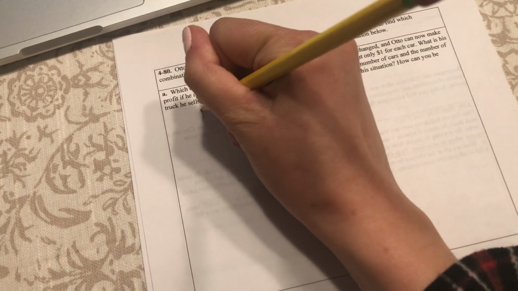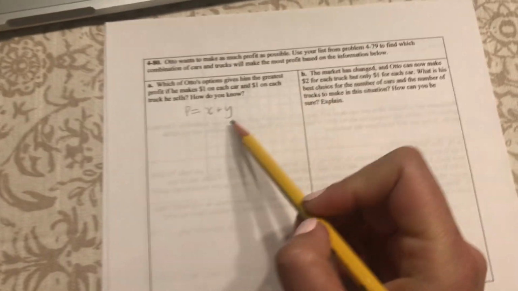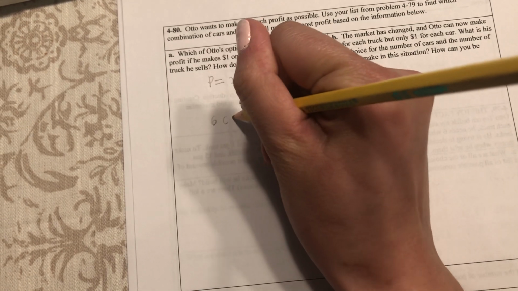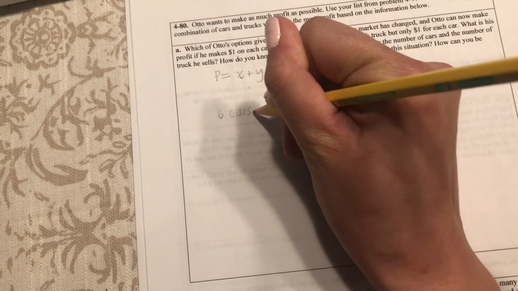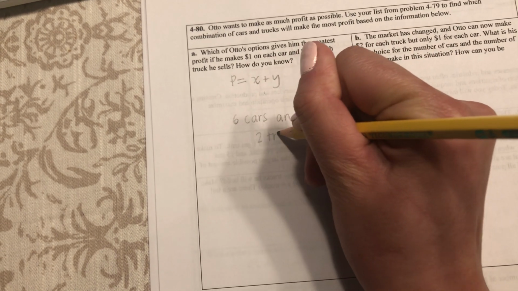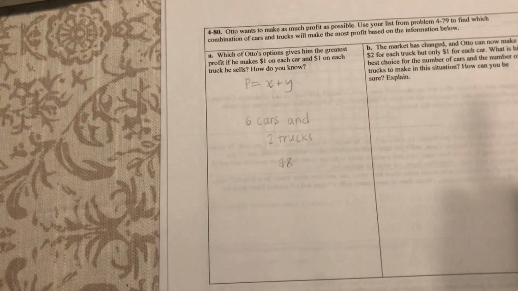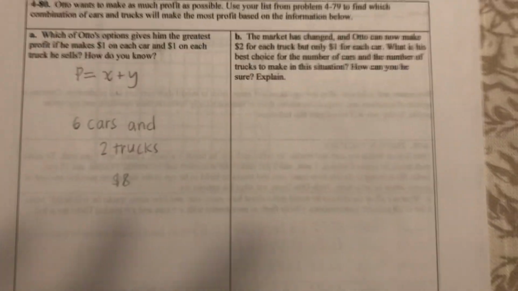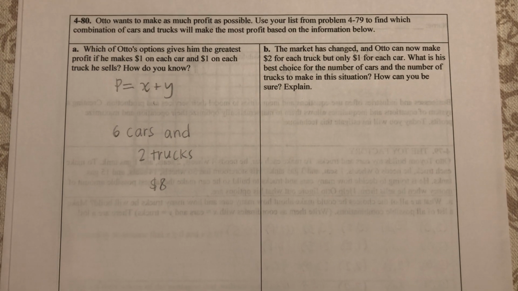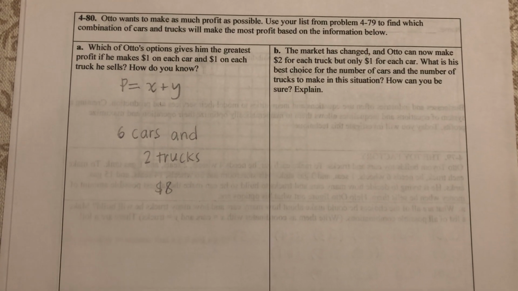If profit is 1x plus 1y, $1 per car and $1 per truck, then the most profit he can make is from 6 cars and 2 trucks, and that is a profit of $8. Okay, let's go on to letter B. The market has changed and he wants to do $2 for each truck and $1 per car. What is his best choice?